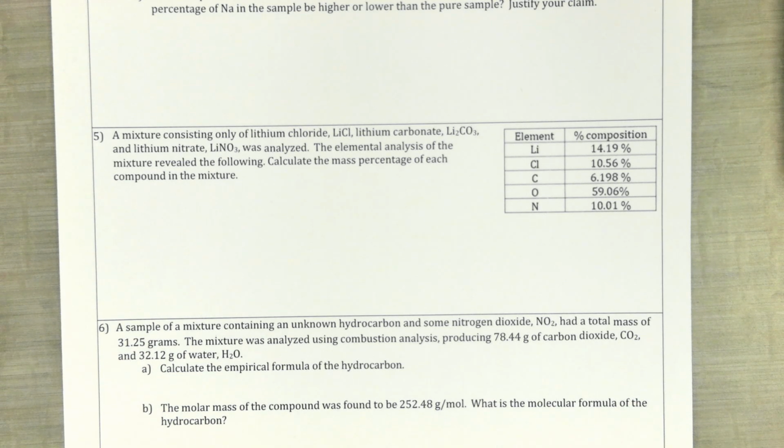You take that percent of carbon, turn it into mass of carbon, go through the stoichiometric relationship of molar mass of carbon, then the mole to mole ratio, and then the molar mass of lithium carbonate to get the mass of lithium carbonate. And you divide that by the 100 gram mixture to get the percent mass of lithium carbonate.